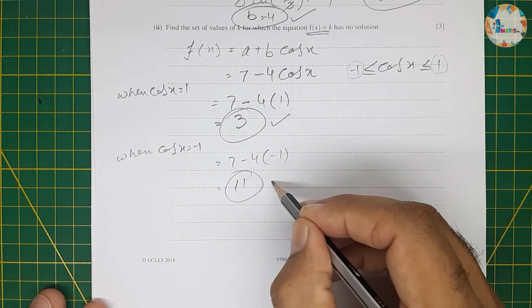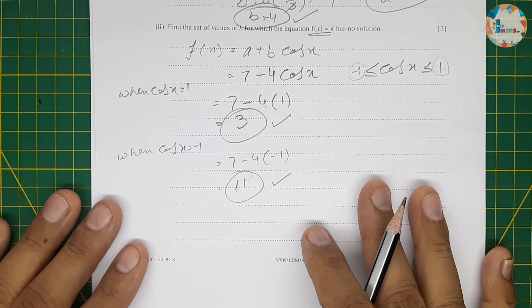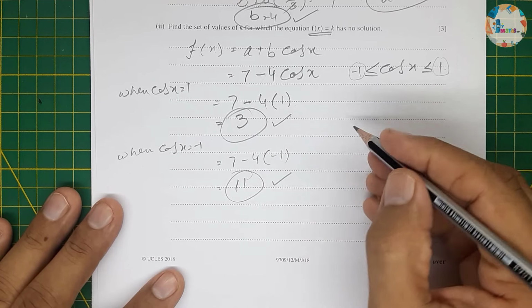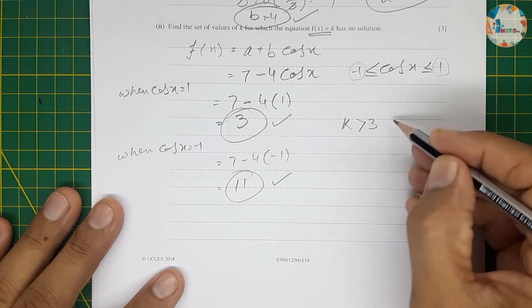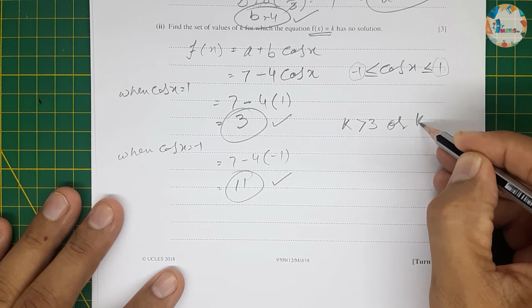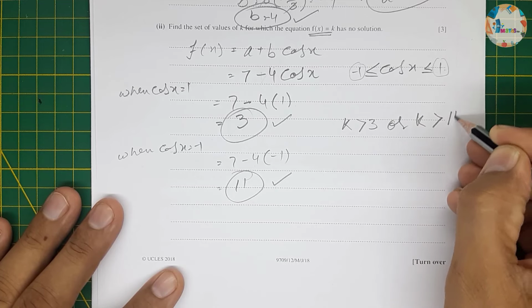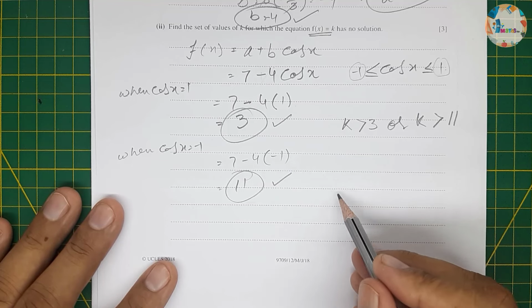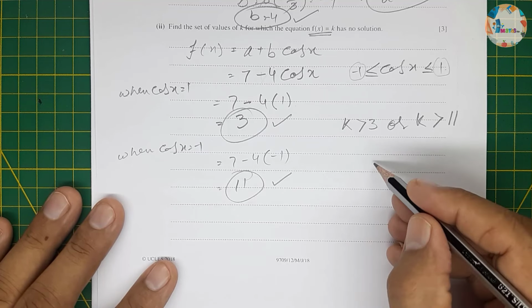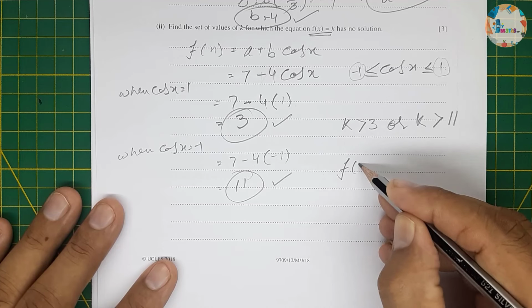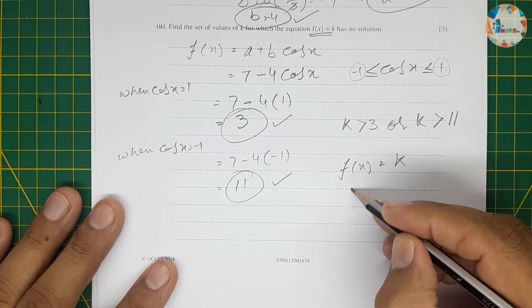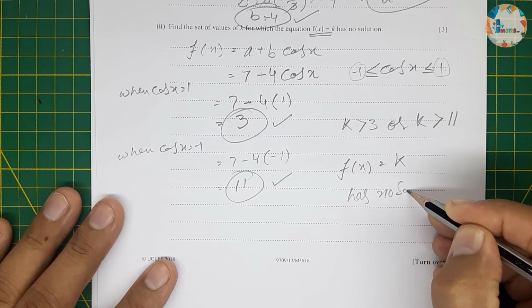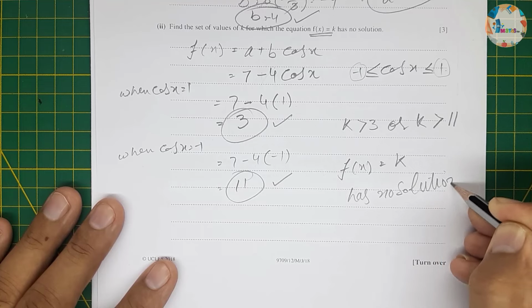So these will be the two values, and for that one we can write K is greater than 3 and or K is greater than 11. So f of x is equal to, this shows what? This shows that f of x is equal to K. This one has no solutions. Hopefully you understood this part as well.